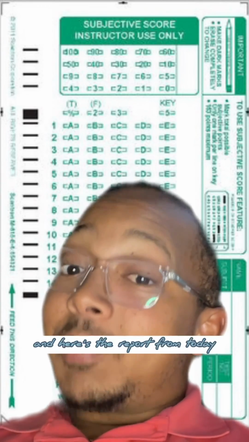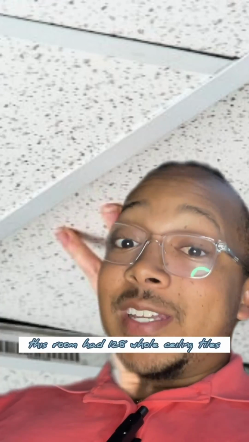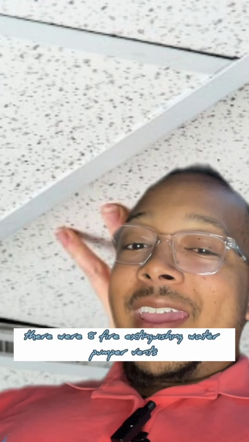But there are ceiling tiles to count. And here's the report from today. This room had 128 whole ceiling tiles. That means they weren't cut out at all, the complete tile. There were 55 partial tiles, including 5 tiles that were vents. 11 tiles were lights, and 4 tiles had auxiliary panels, so emergency lighting, things of that nature. And there were 8 fire extinguishing water pumper vents.